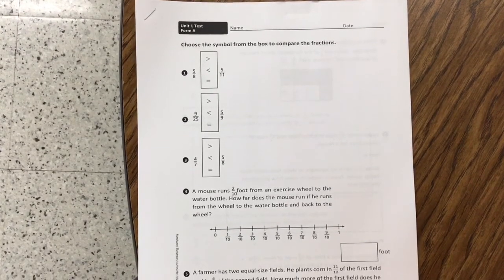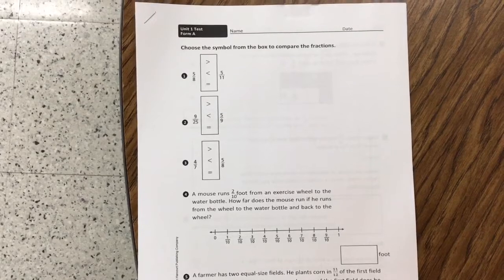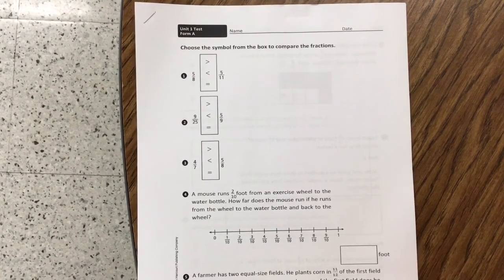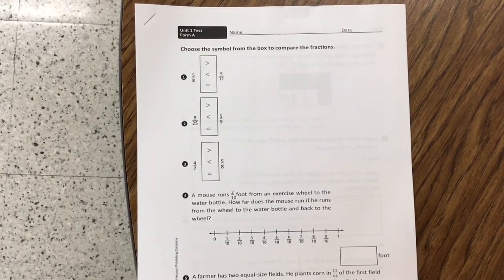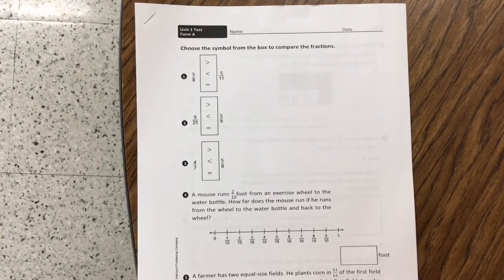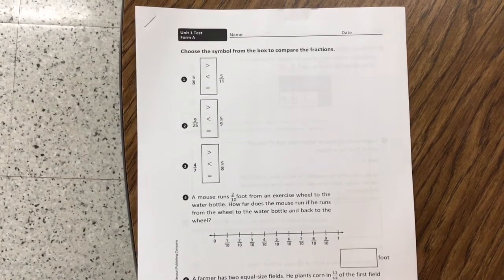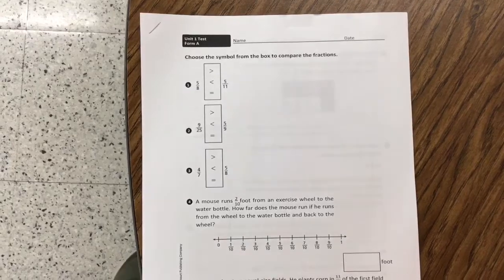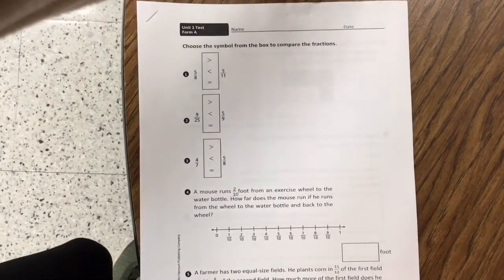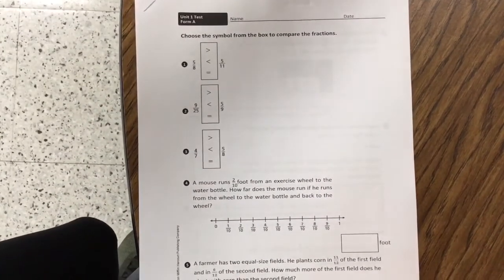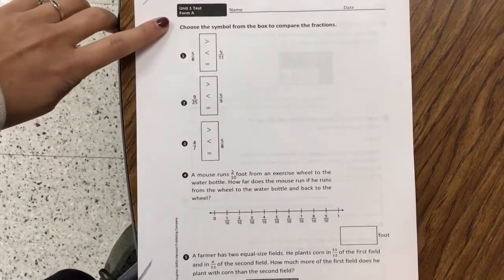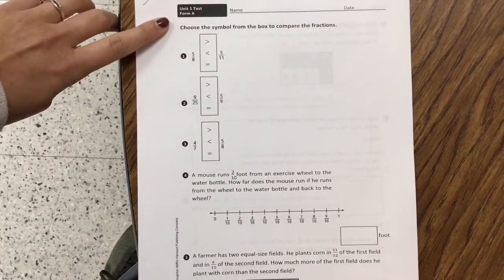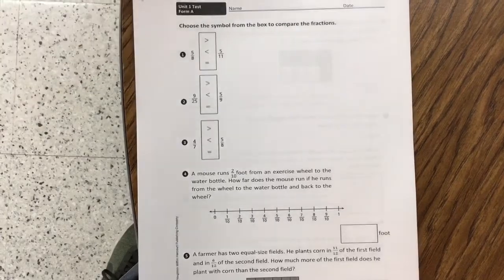Unit 1, Form A test. Please feel free to pause and rewind the video as often as you need to. Make sure you pay attention for labels and equations when the questions ask for them. For questions 1 through 3, it says, choose the symbol from the box to compare the fractions.